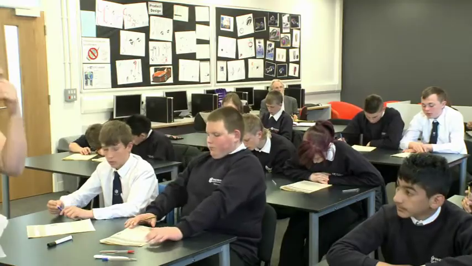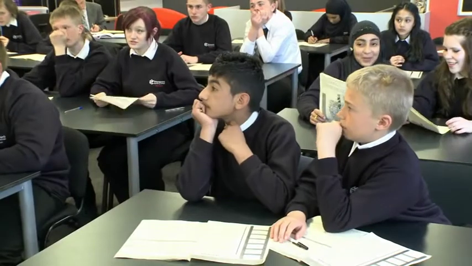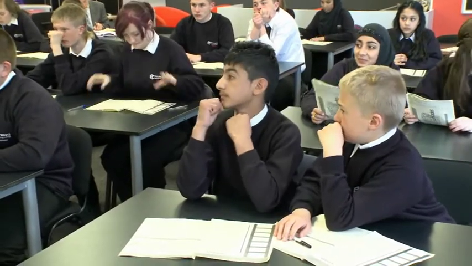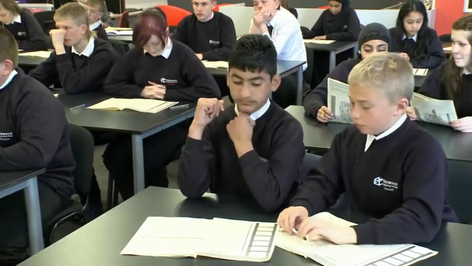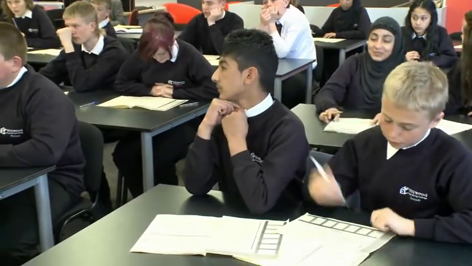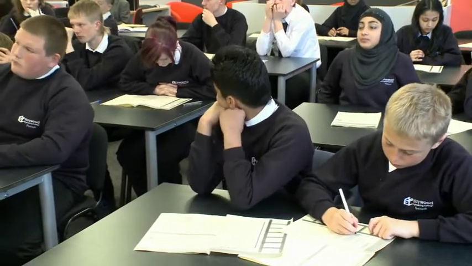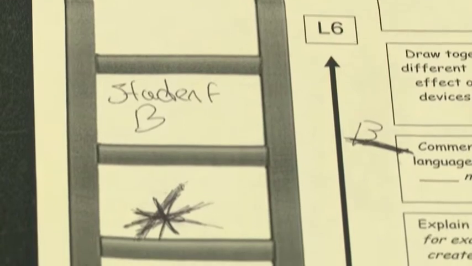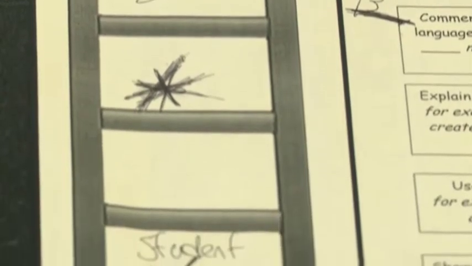Work together on this one for me, please. What do we think, student A? Where are they on the ladder of skills? Josh, could you point on the ladder of skills where they are, do you think? You think just there, student A, yeah? About a level 5, secure level 5, I would agree, yeah?